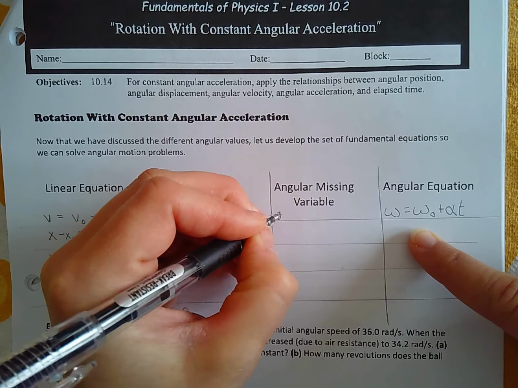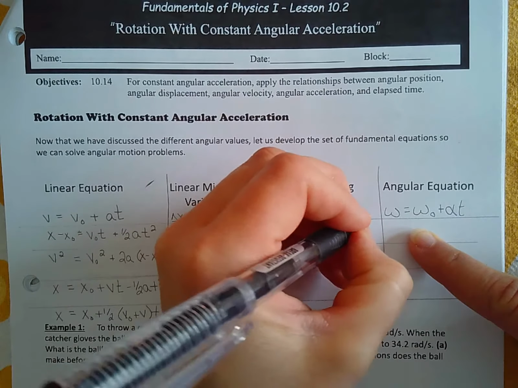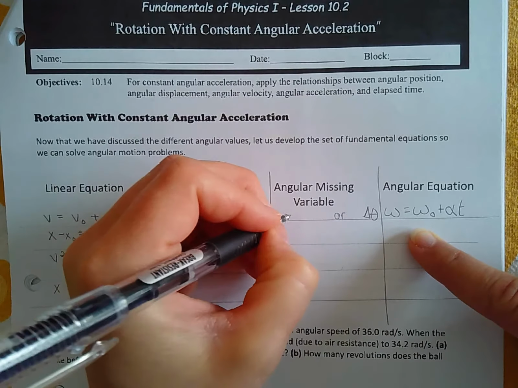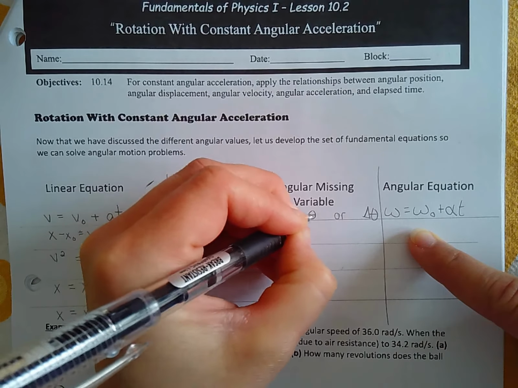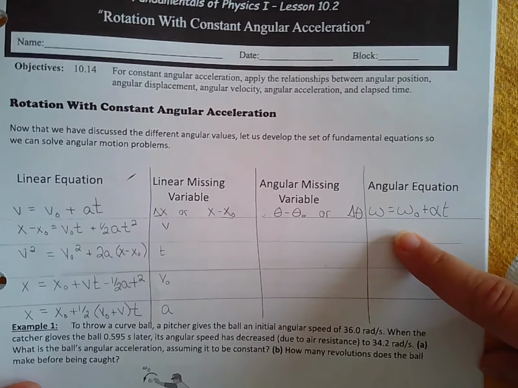So delta theta, I'll put it over here since I put it over there. Delta theta, or if you don't like using delta theta, final theta minus original theta. Now let's talk about the second one and see the similarity to it over here.